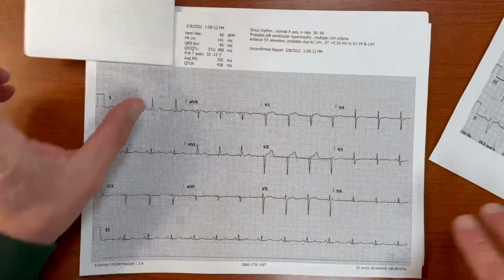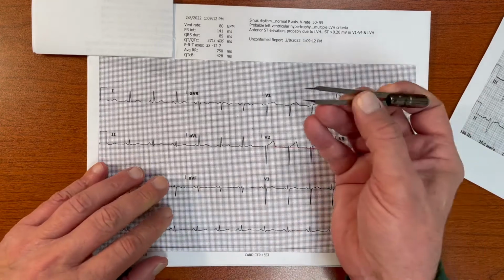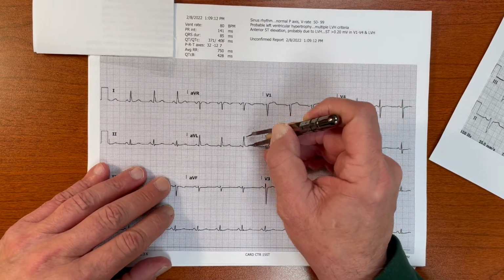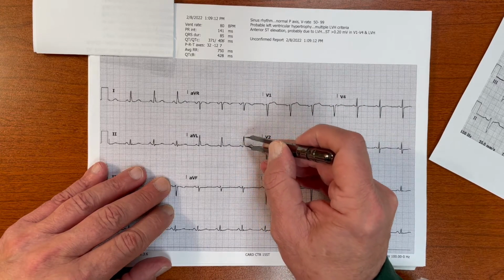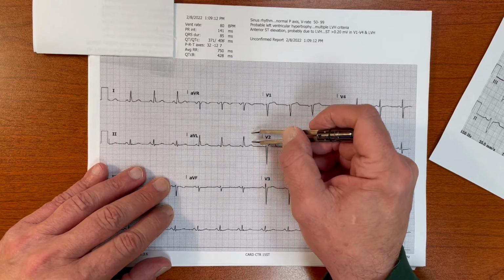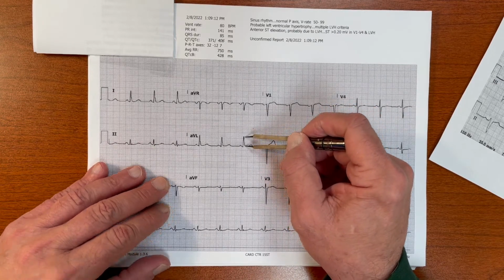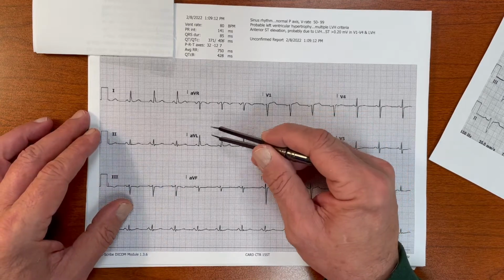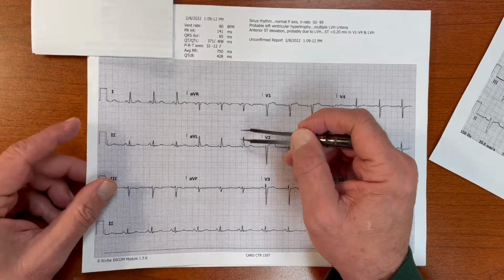Here we see AVL, and we're going to take our calipers and measure the R wave from our baseline to the top. And then we're going to count, is it 11 small boxes? This one is not. This is a normal looking AVL, not exhibiting hypertrophy.